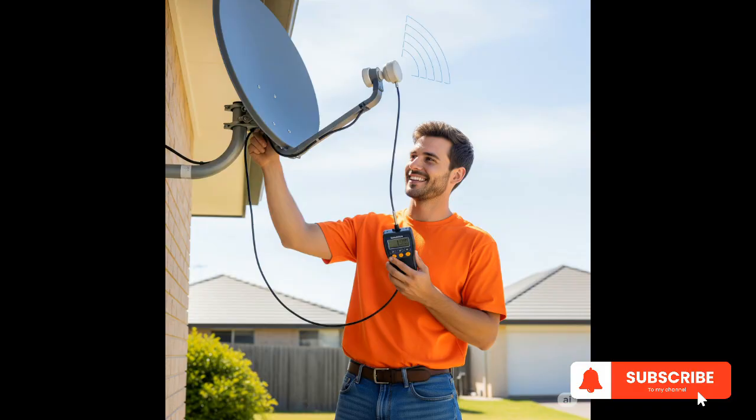That is why it is highly advised that when you want to install or fix up your free-to-air package, you call an installer to do it for you, because they are the ones that can track the satellites for you and get all those channels for you.